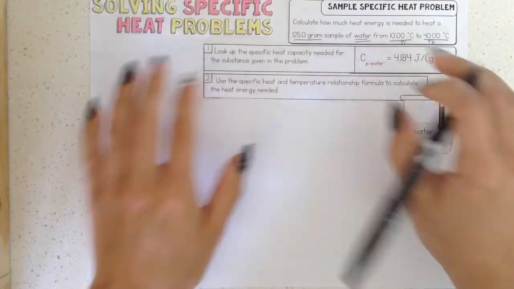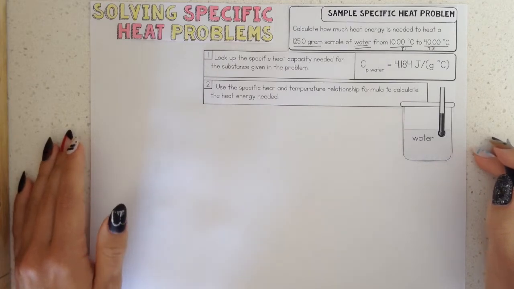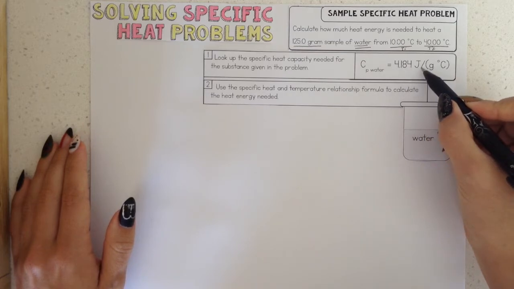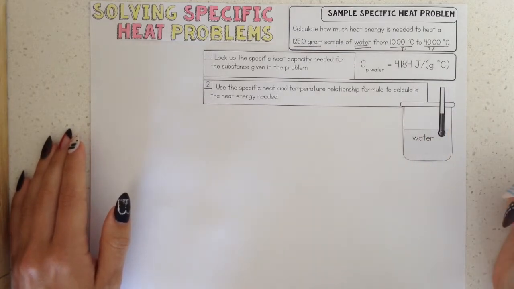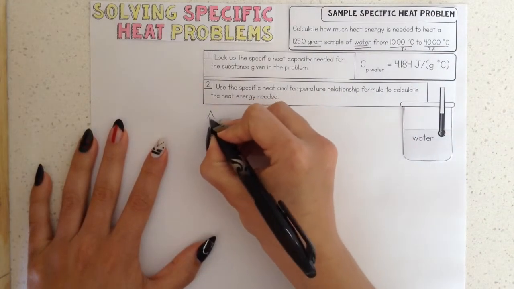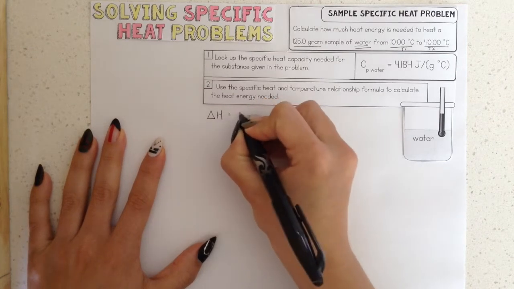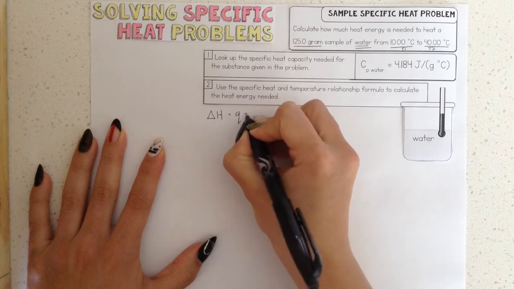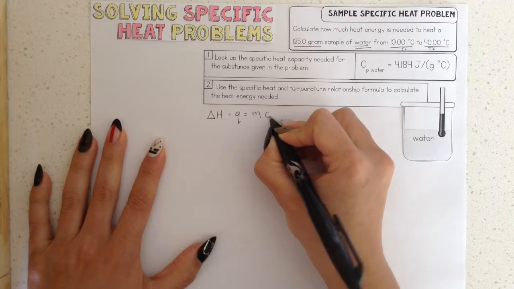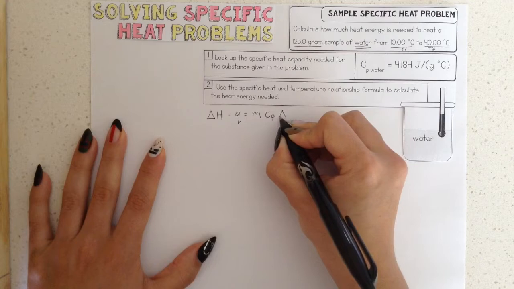That will be important. The first thing we have to do is look up the specific heat capacity for the substance in the problem. So water's heat capacity is 4.184 joules per gram degree Celsius. The next thing we're going to do is rewrite the formula. The change in enthalpy is equal to heat energy Q, which we're interested in, mass times your heat capacity times change in temperature.